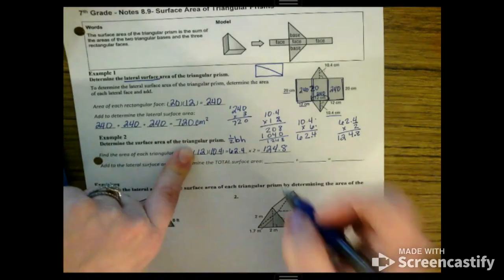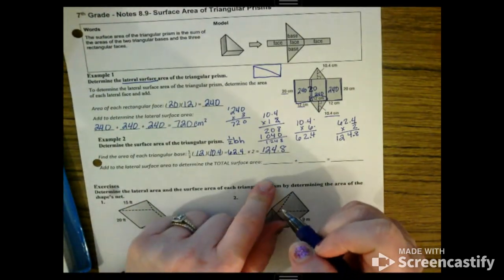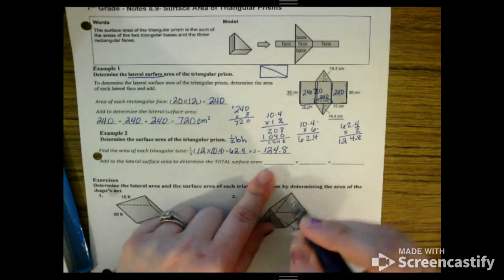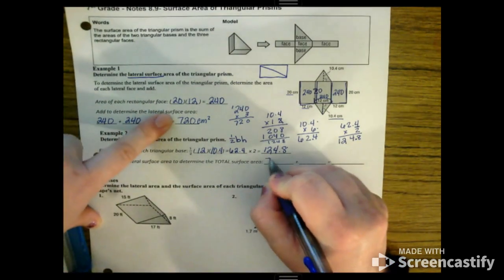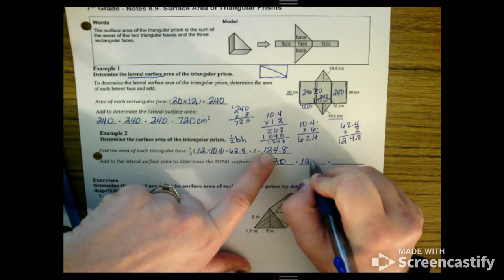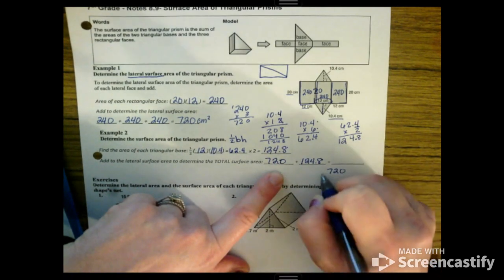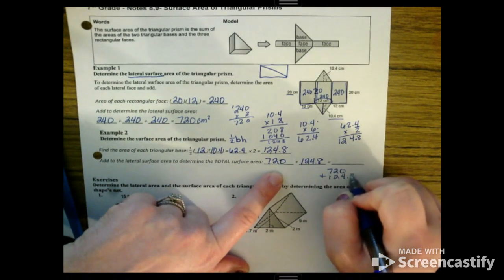Then you'll be able to do this in the whole lesson. So I take my lateral, and then I take the area of my bases, and add them together. So I have 720 plus 124.8.